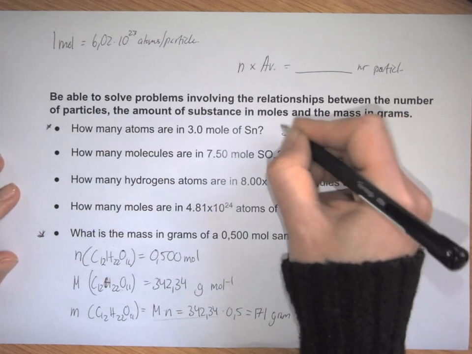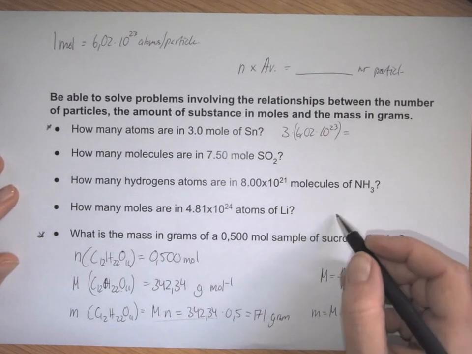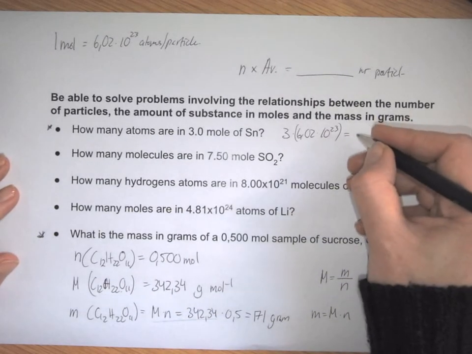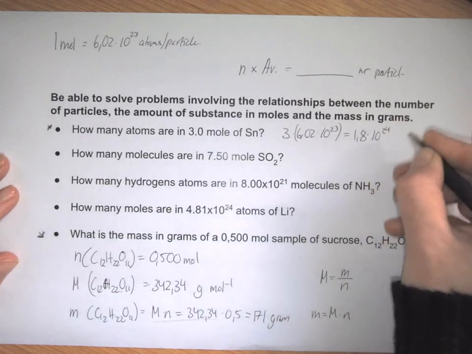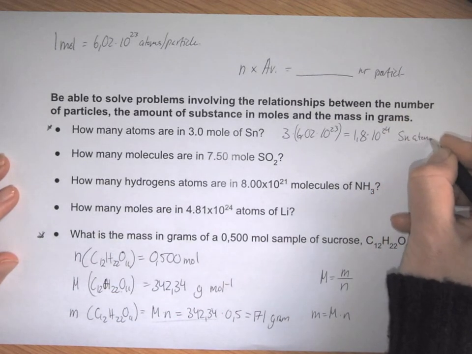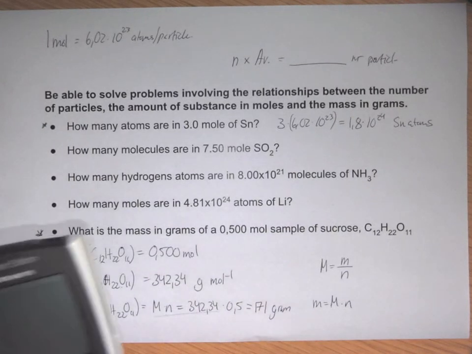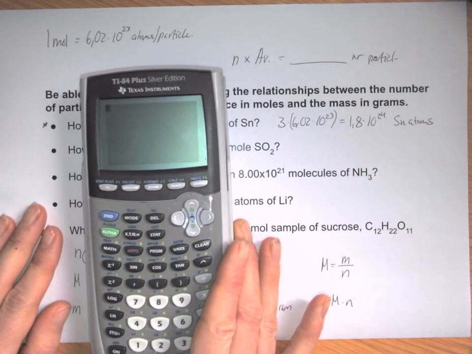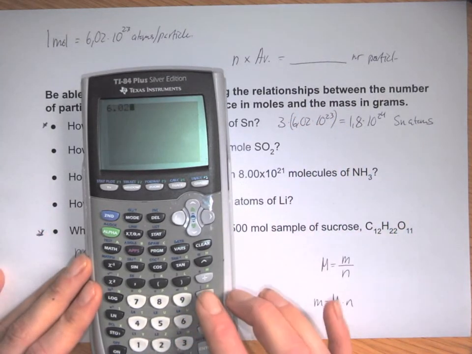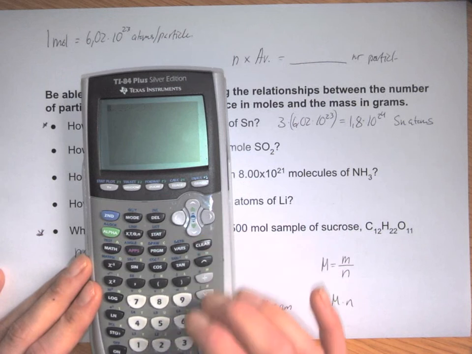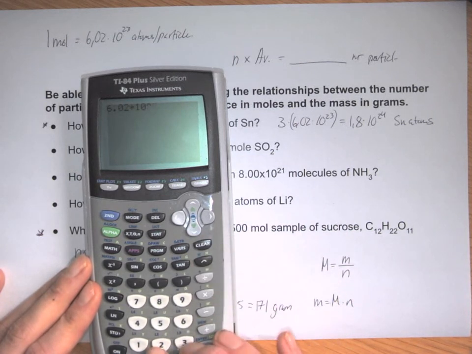This is one number here. And now you will get 1.8 times 10 up to 24 tin atoms. I will also show you on the calculator because this is one thing that you need to learn how to do. My recommendation is that you put this number first. 6.02 times 10 up to 23.